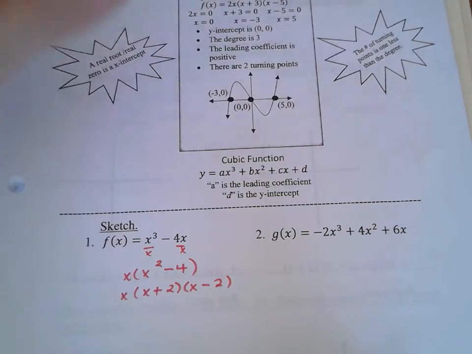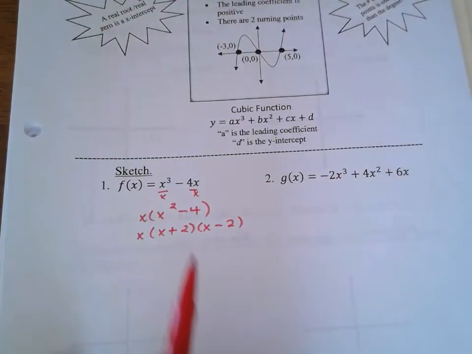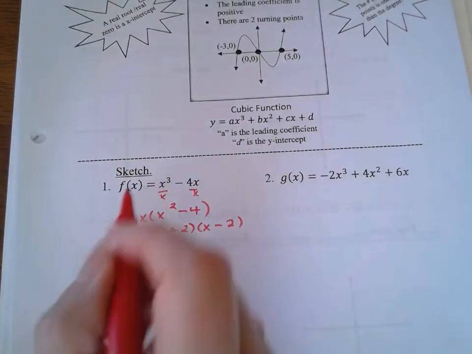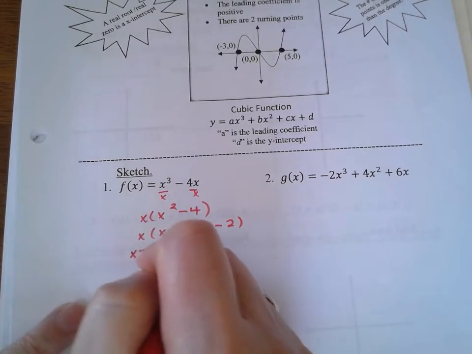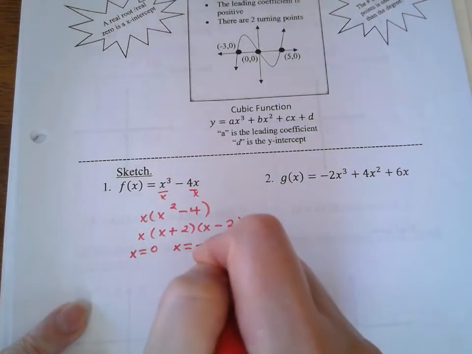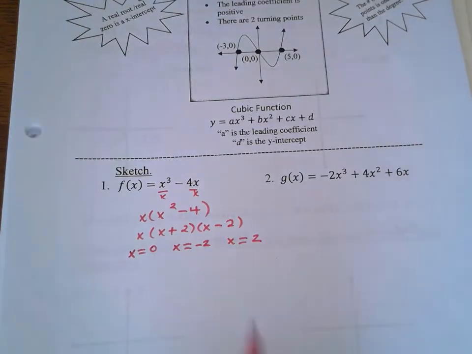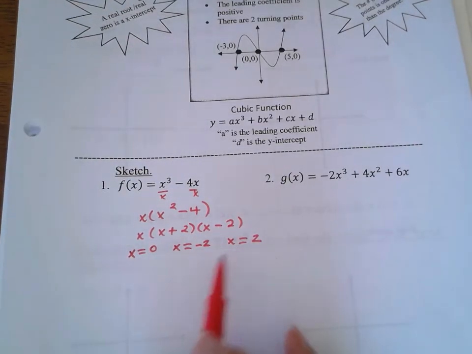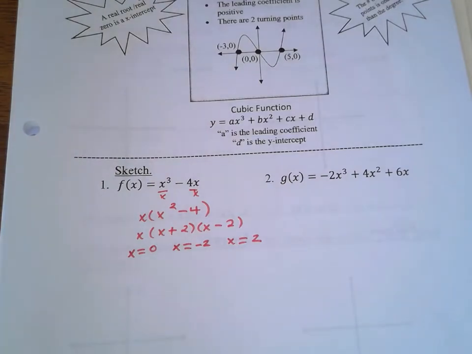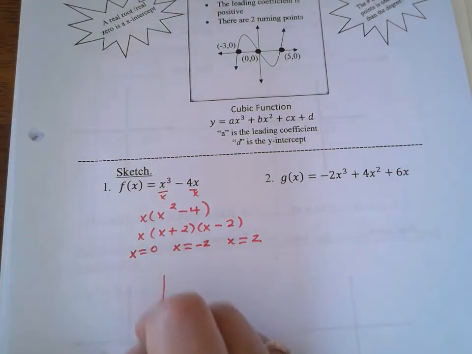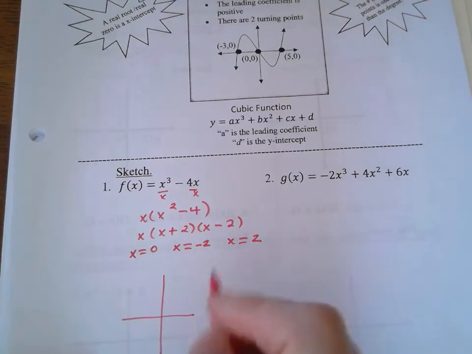And once you have your factors, then you have your roots. You've got 0, you've got negative 2, and you have positive 2. Those three roots are then going to become our x-intercepts. So if I just sketch, and again, this is all it is, sketching.